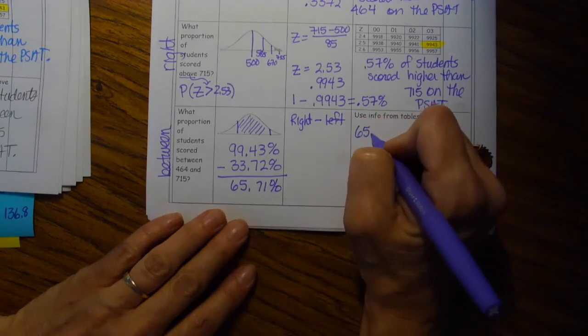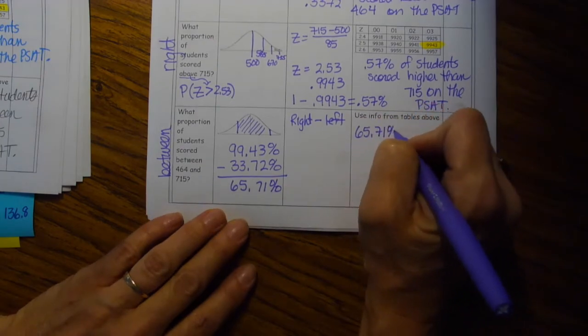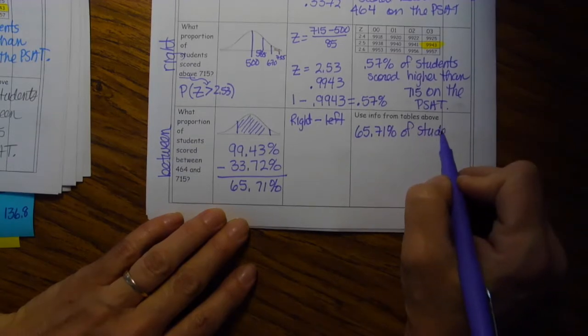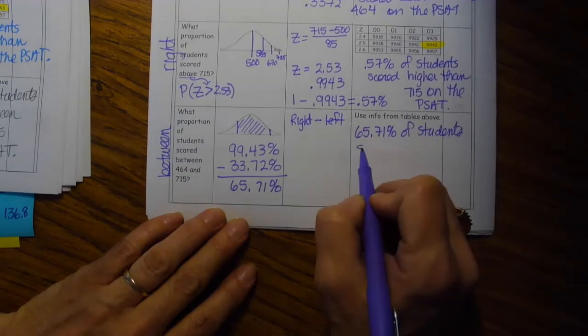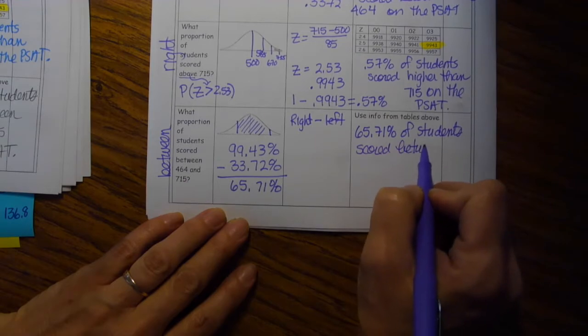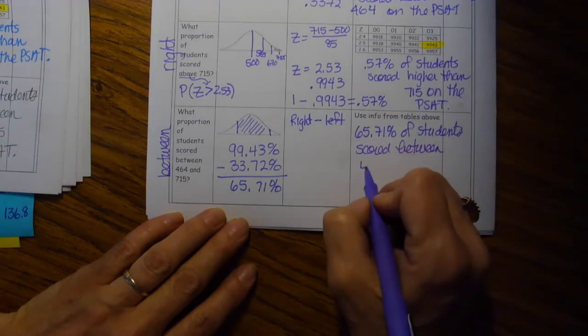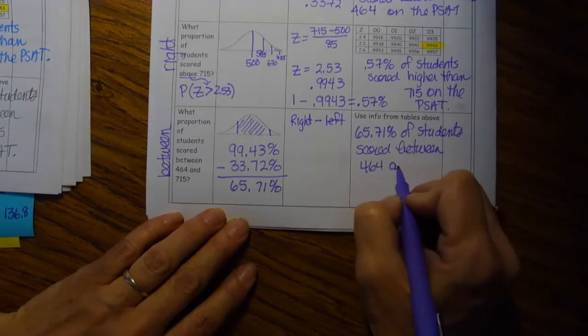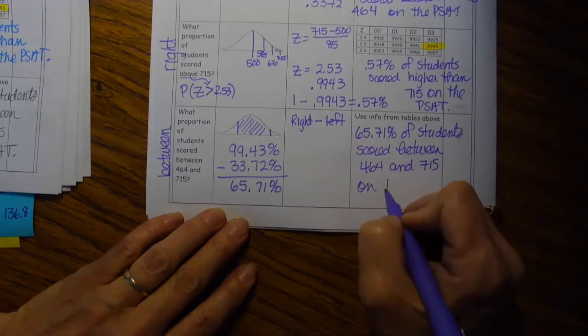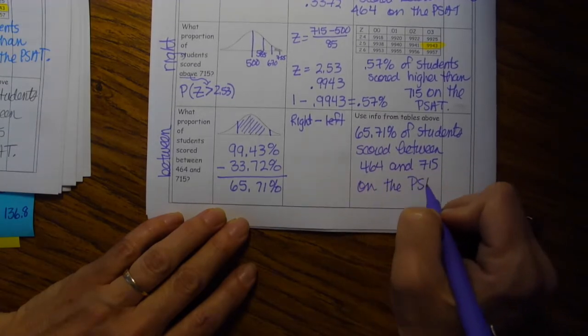So what would we say? We would say 65.71% of students scored between 464 and 715 on the PSAT.